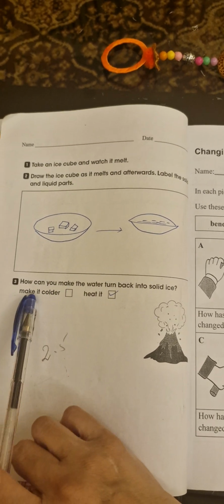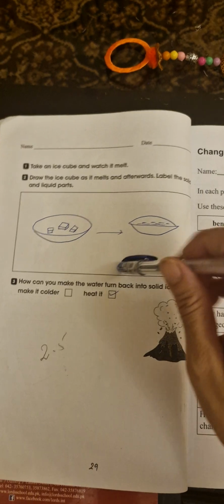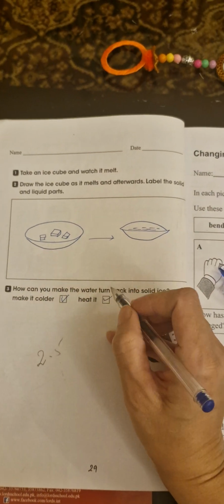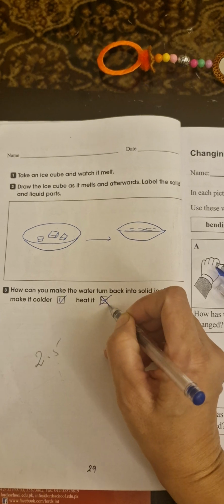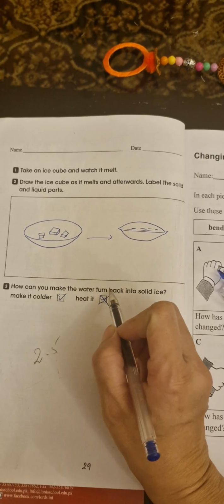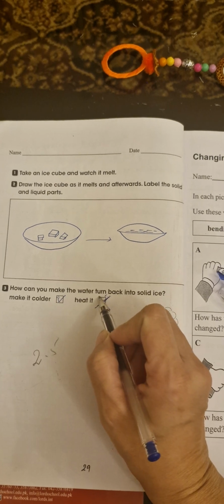So how can you make the water turn back into solid ice? By making it colder. This option is wrong. This is the right option, make it colder, and this option, heat it, is the wrong option.